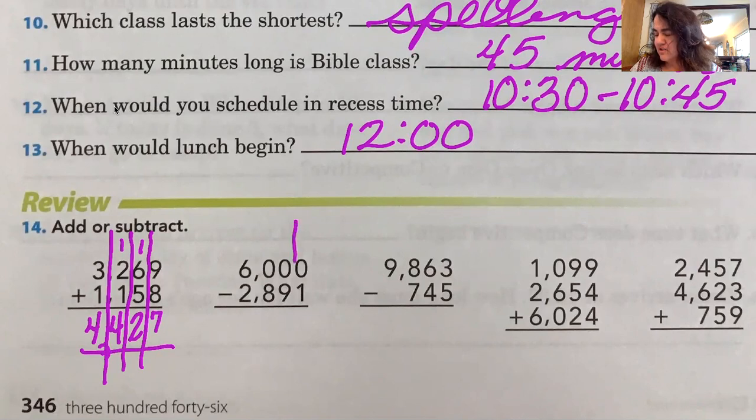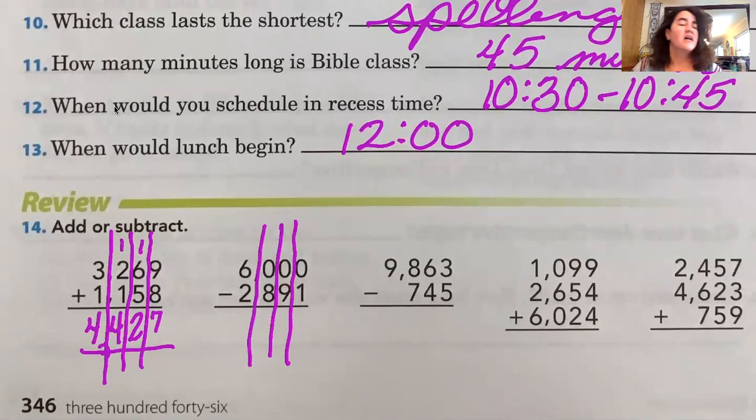Moving on to the next section. I have 6,000 minus 2,891. Well, I have 0 take away 1. Can I take 1 away from nothing? No. So let's go ahead and go all the way over to the 6. Cross out the 6. And the 6 regroups, so this 0 becomes a 10. But we don't want to be there. We need to regroup again. So this 0 becomes a 10. And it's still not going to help us. So we have to go all the way over one more. Cross out the 10. 10 becomes a 9. The 0 becomes a 10.